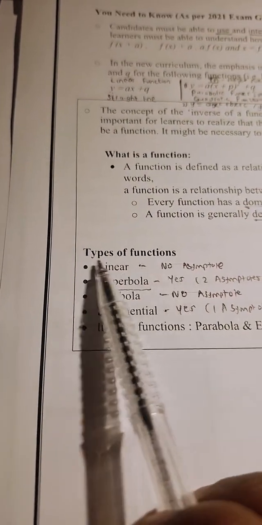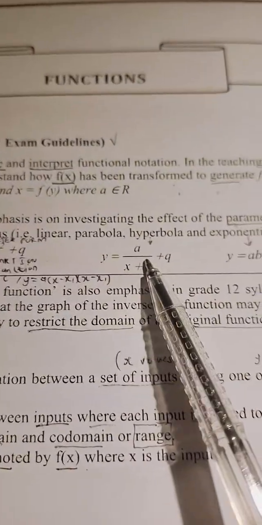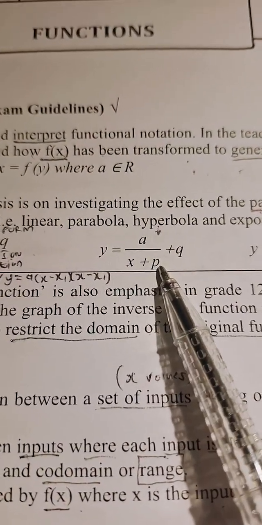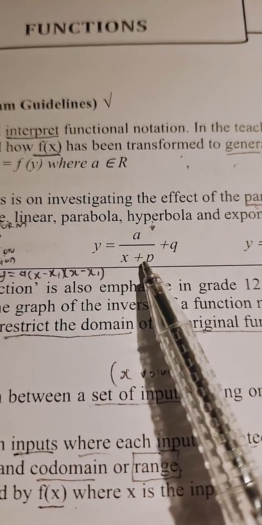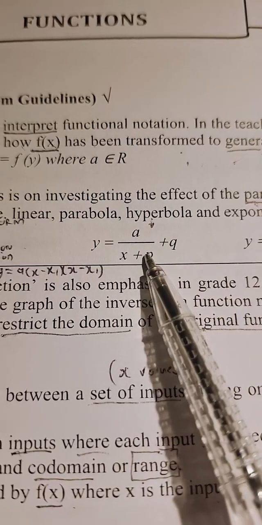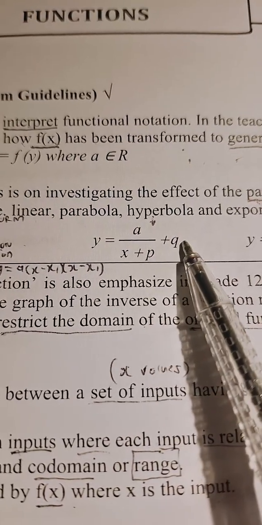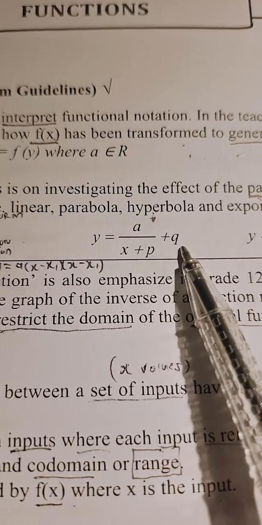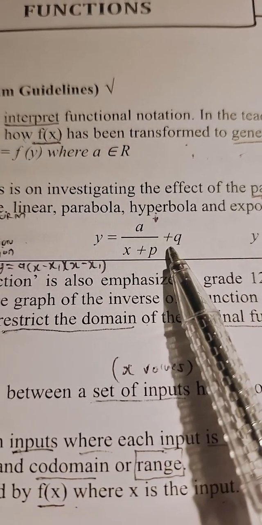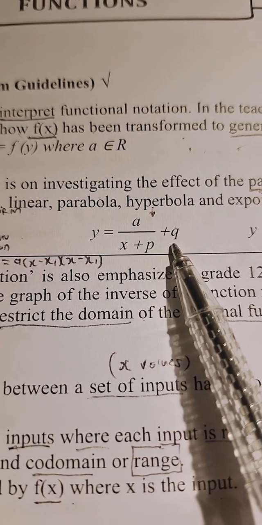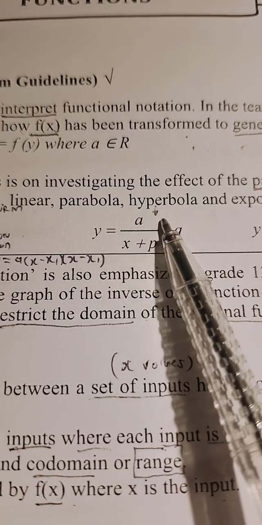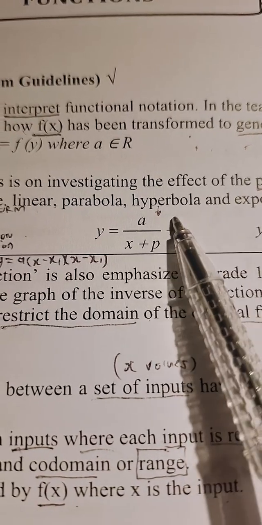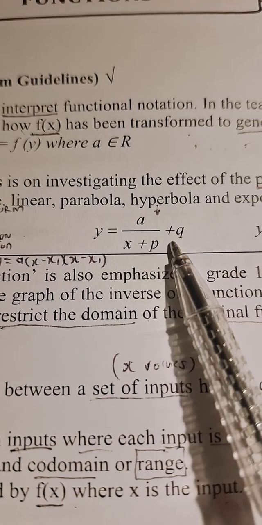So now when we talk about asymptotes, we are going to zoom into the hyperbola function and the exponential function. If you go to the forms of the function, here is your hyperbola. I said the horizontal asymptote resonates with the value of q. The horizontal asymptote for your hyperbola will resonate with the value of q. So if I'm going to write down the equation of the horizontal asymptote, I'm going to say y is equal to whatever the value of q is. That is my horizontal asymptote.